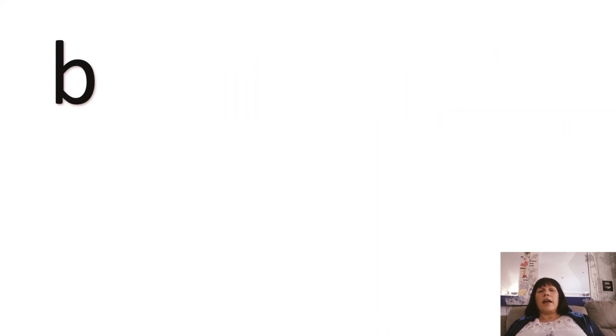So what do we have next? The B. Now we said the sound for B was B. I wonder which will be used in this word. Let's have a look at the second part of the word. I. So this is going to be a B. Buy. Yes, very good. However, what about bye? I say this at the end of my videos, don't I? It's a shortened version of goodbye.